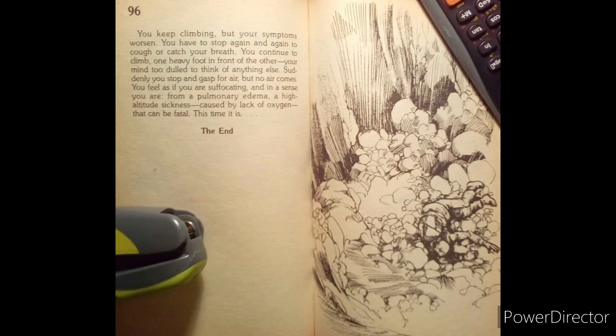You keep climbing. Your symptoms worsen. You have to stop again and again and catch your breath. Again to cough and catch your breath. You continue to climb one heavy foot in front of another, and your mind too dulled to think of anything else.